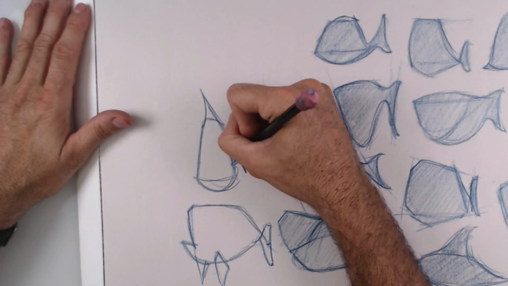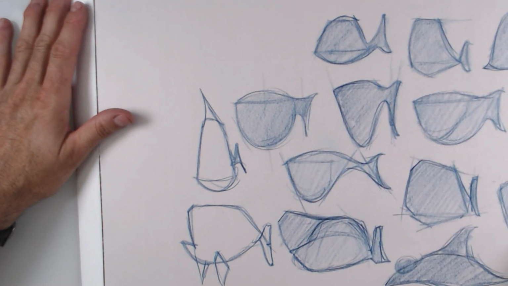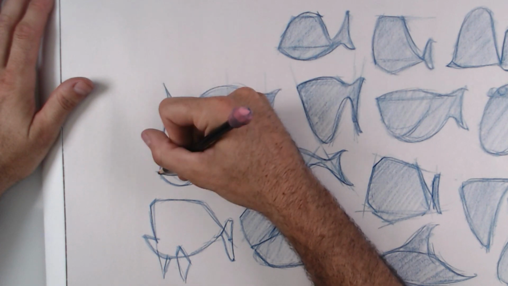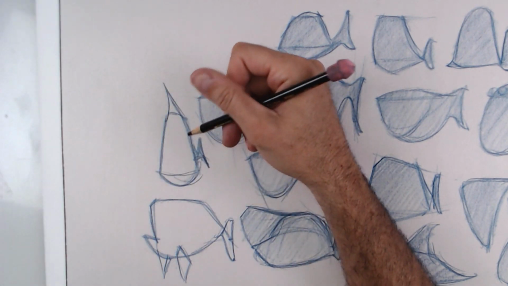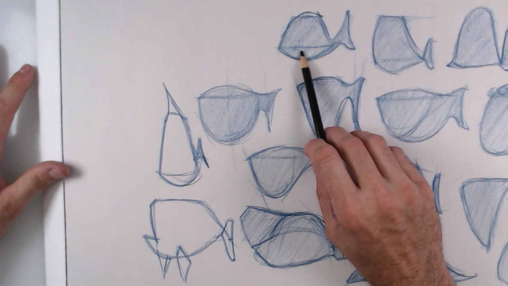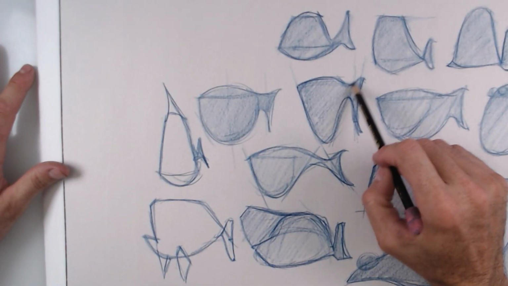What I'm doing now is I got comfortable in some of these shapes over here, and now I'm trying to figure out how to really push a little bit more with what I have. The way I always work is I do a couple that are basic, and then I try to push from there.